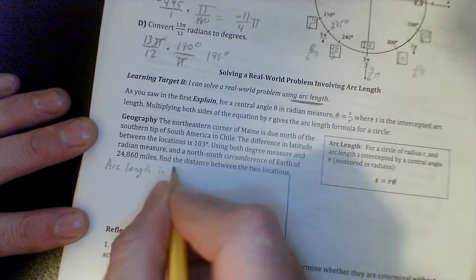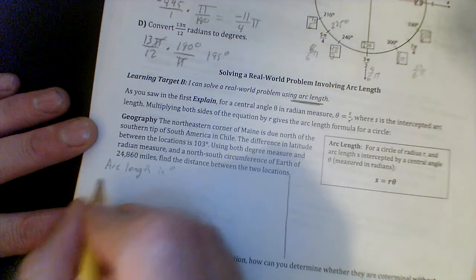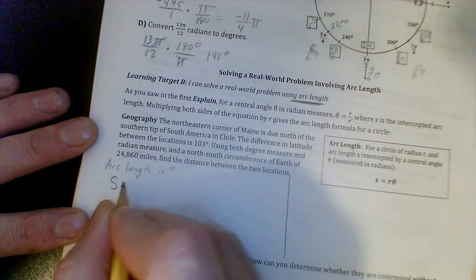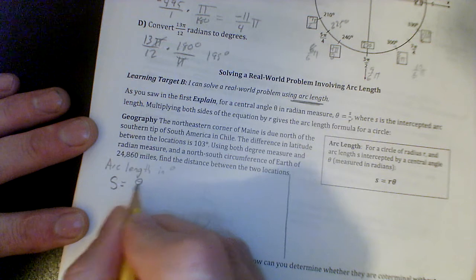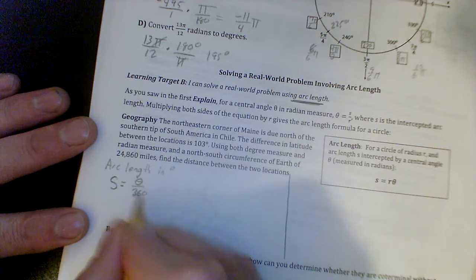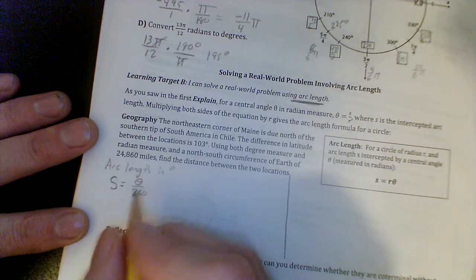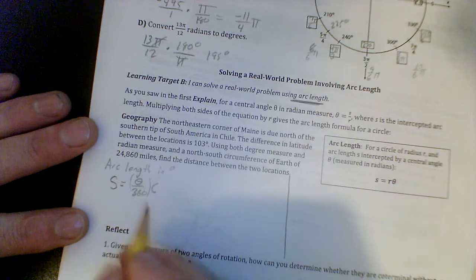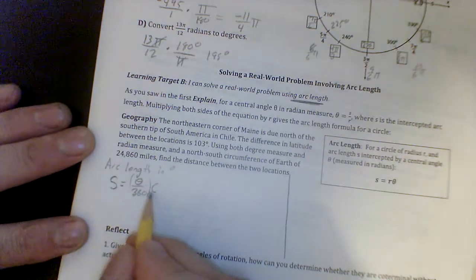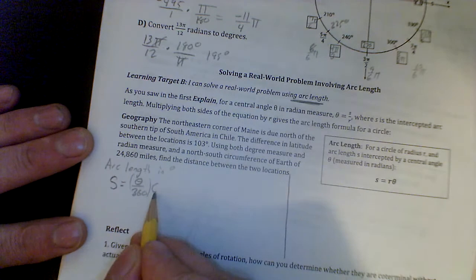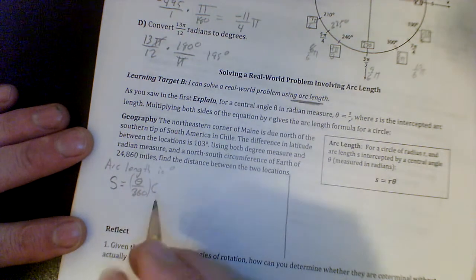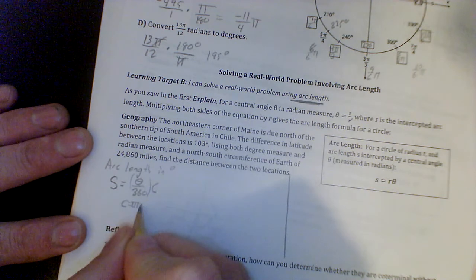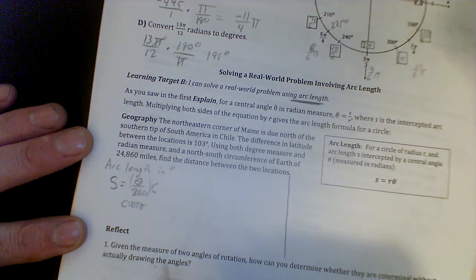alright, in degrees anyway, the arc length, we use this S to represent arc length, is equal to the number of degrees over 360. That just means the fraction of the length around the circle times circumference. That's the distance around the circle, right? So if the circle was 10 and I went 180, I went halfway, my arc length would be half of 10, or 5. And remember, circumference is 2 pi r. So there we go.